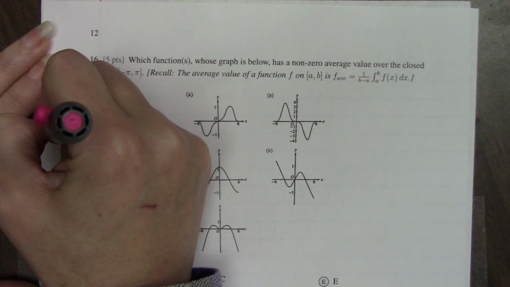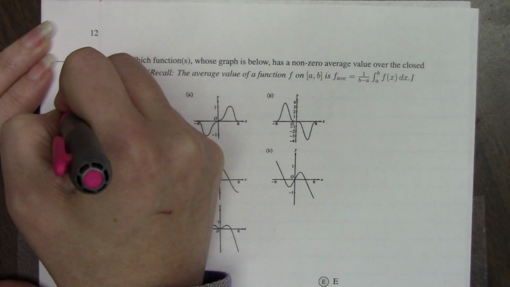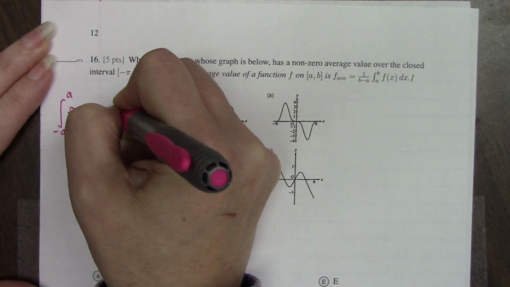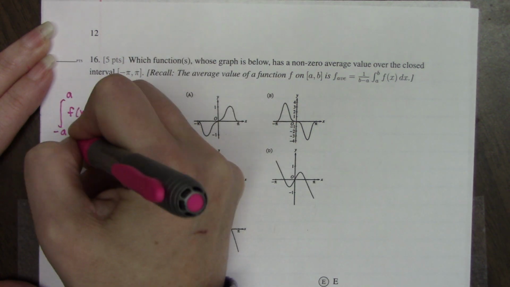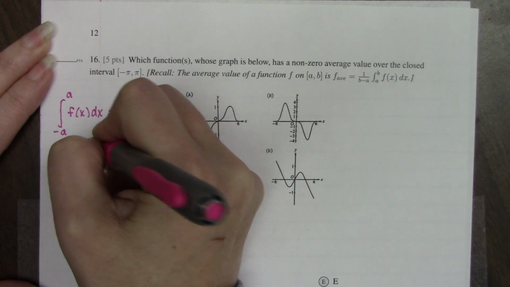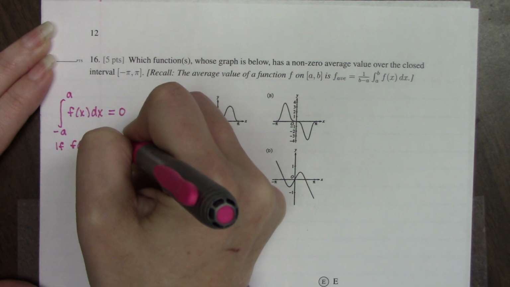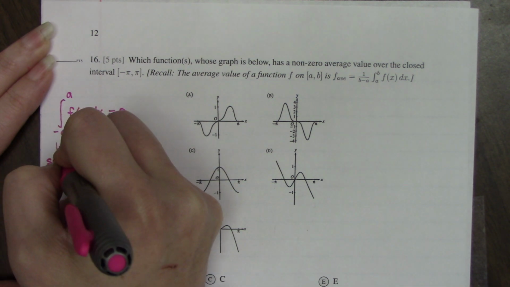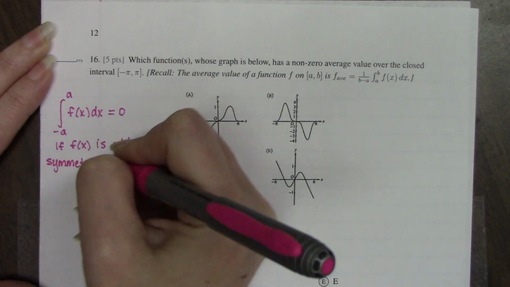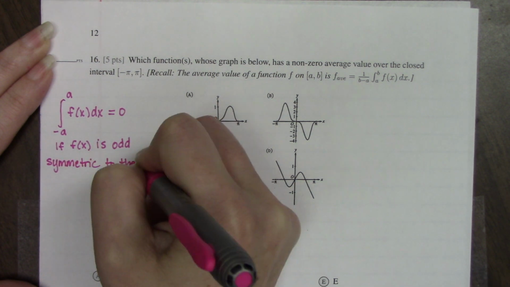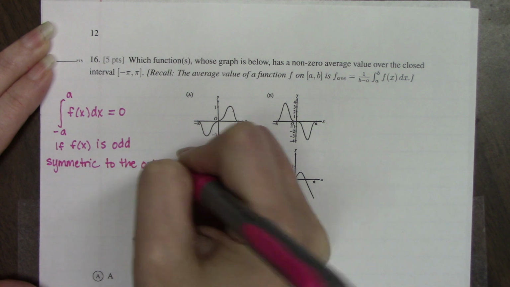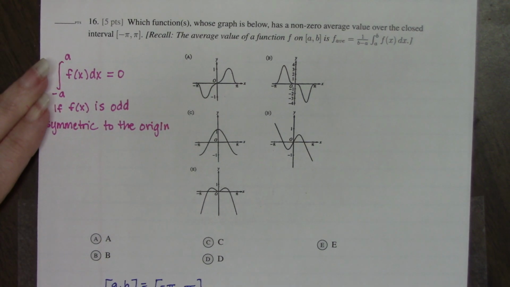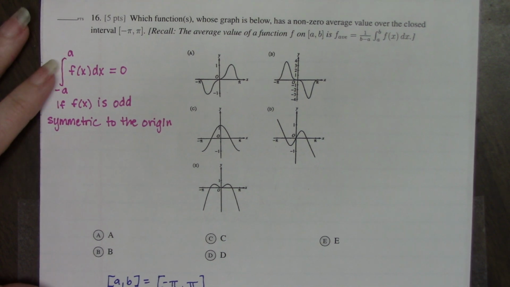If you have a definite integral whose bounds are negative a to a, that integral is 0 if the function f of x is odd. And what that means, you can visually determine that, is it is symmetric to the origin. So this idea of symmetry is something we learned in pre-calculus. There's also an algebraic way to test for this, but since we have graphs, we'll stick with this.